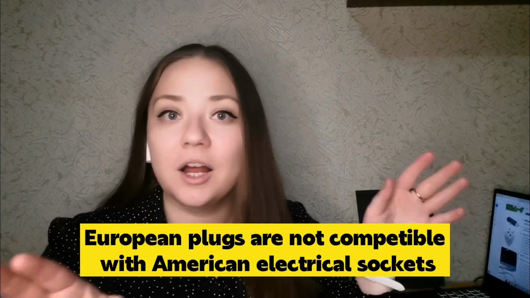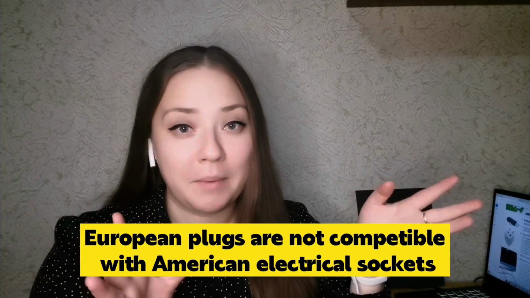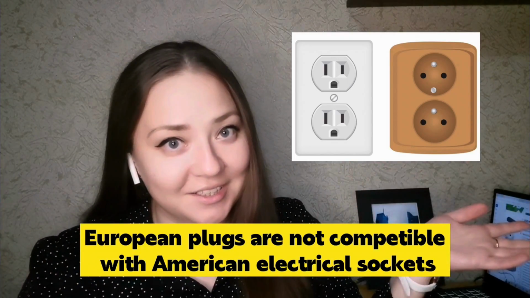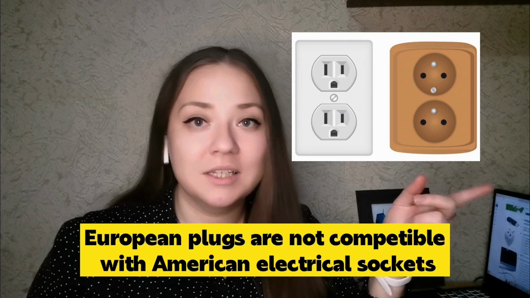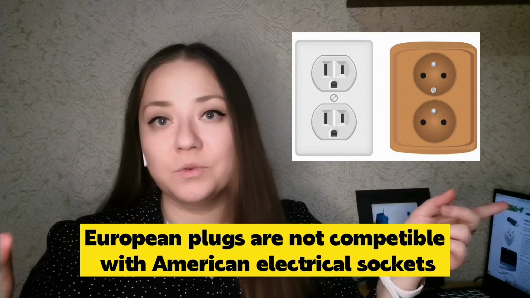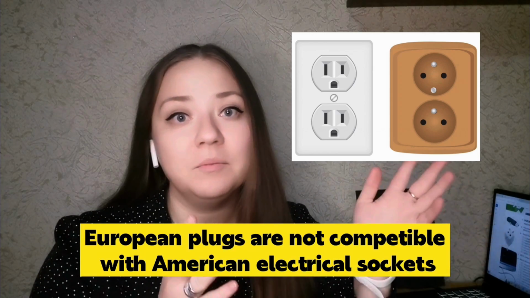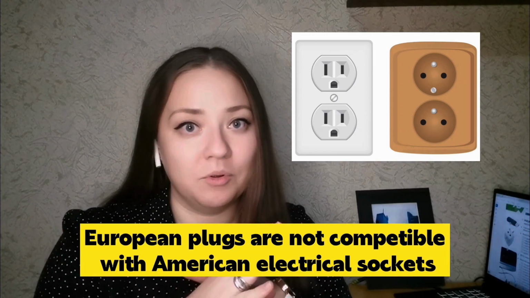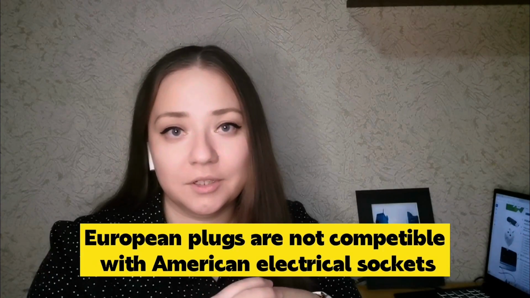And last but not least is this thing. What do you call it in English? This is a socket. Of course, if you have a plug, you're going to need a socket. So this is an electrical socket. For example, European plugs are not compatible with American electrical sockets because in Europe, sockets and plugs are different than those in America.